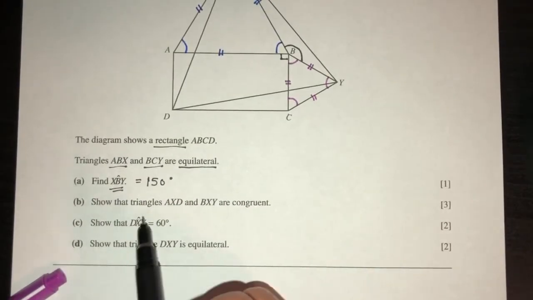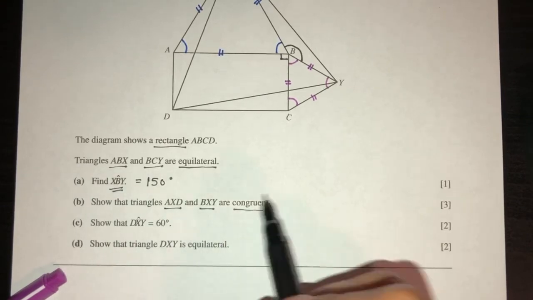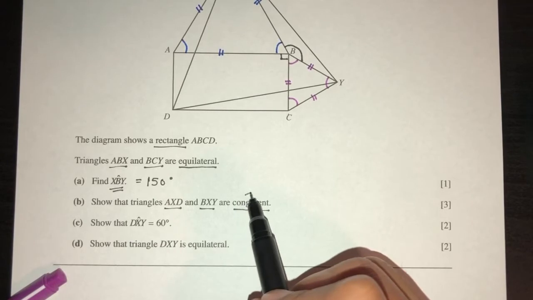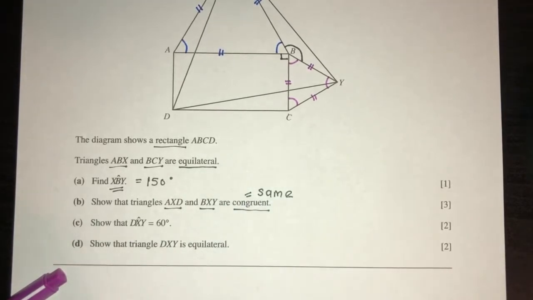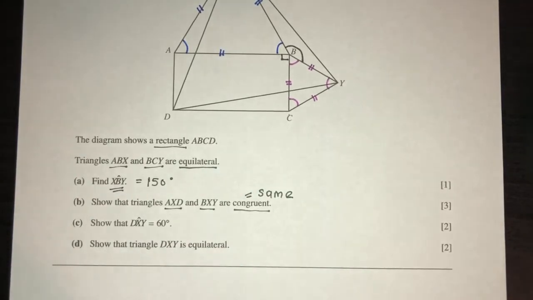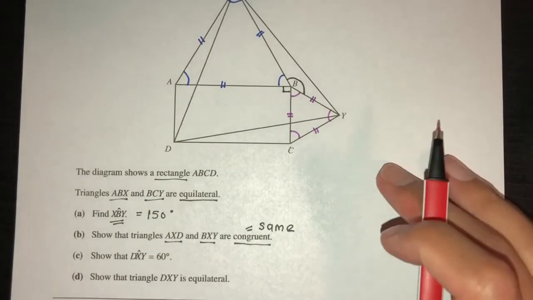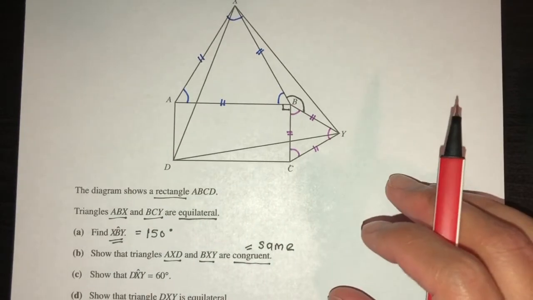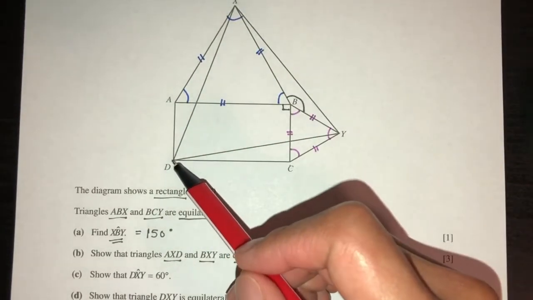Now for part B, show that triangles AXD and BXY are congruent. So what does congruent mean? It means they are the same. So there's a few methods we can prove they're the same. So let's try and see what we can prove. I will use a different color so we can distinguish those two. So first triangle will be AXD. So AXD will be this one.